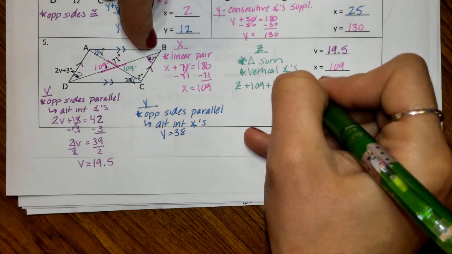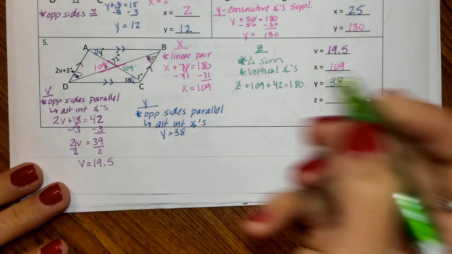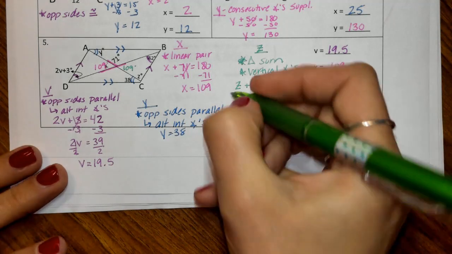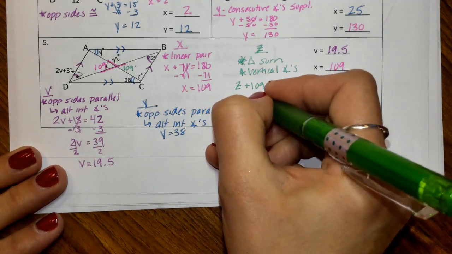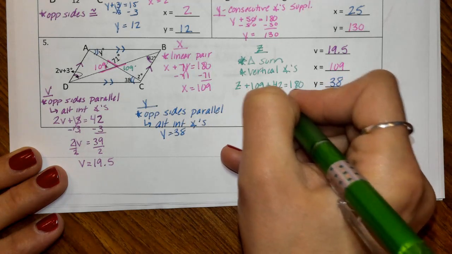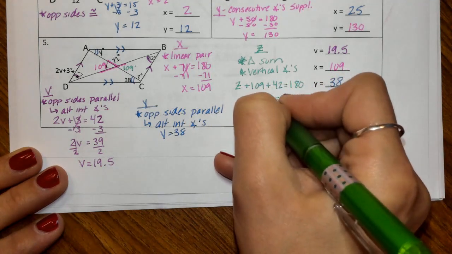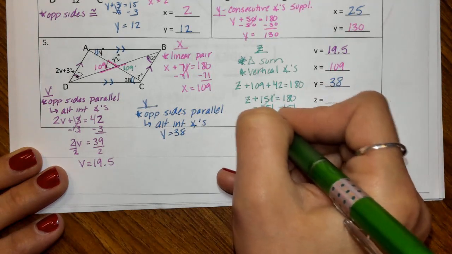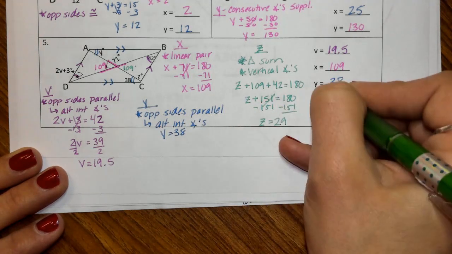Three angles of a triangle add to 180 degrees. Or you can just add 109 plus 42, subtract from 180. As we all know, a couple different ways you can do that. This will end up being z plus 151. Then we subtract it, and we'll find that z is going to equal 29.